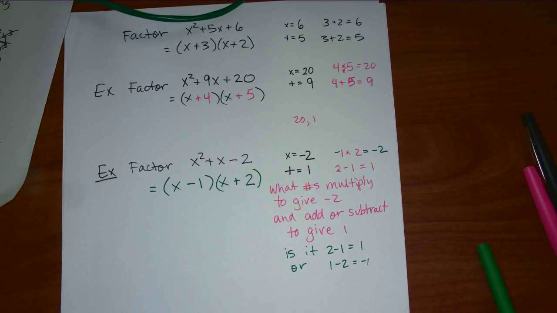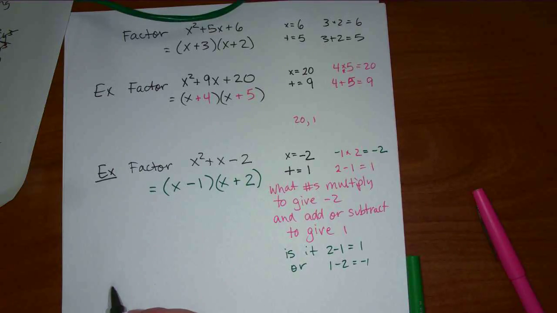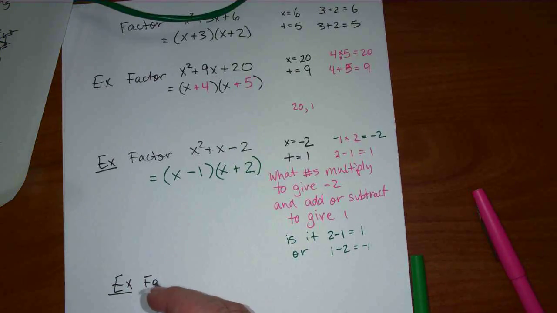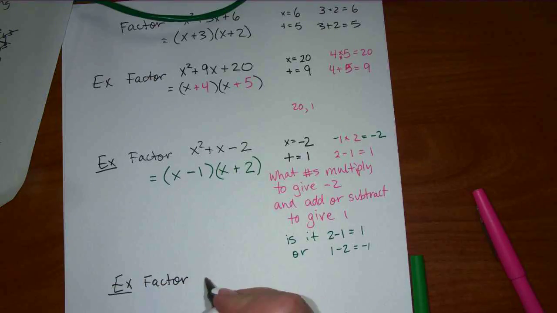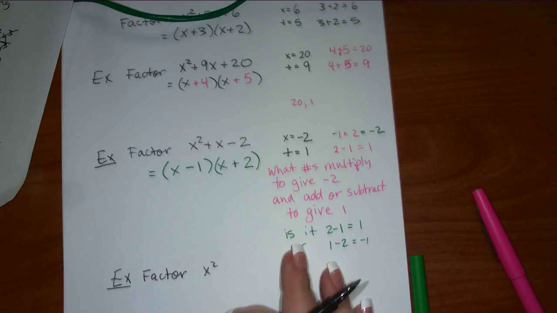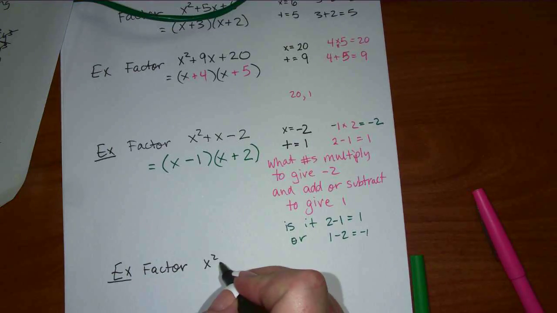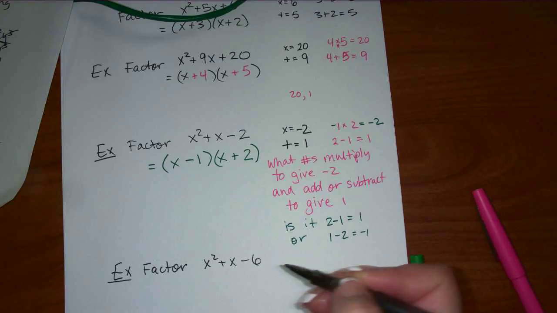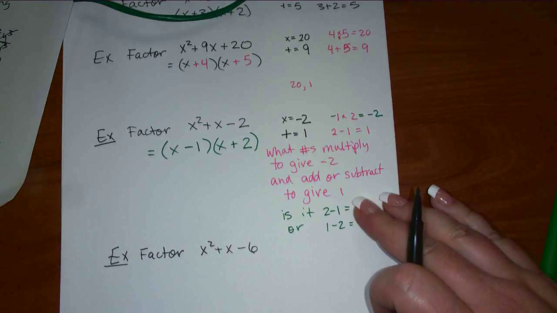So let's put another negative. X squared plus x minus 6.